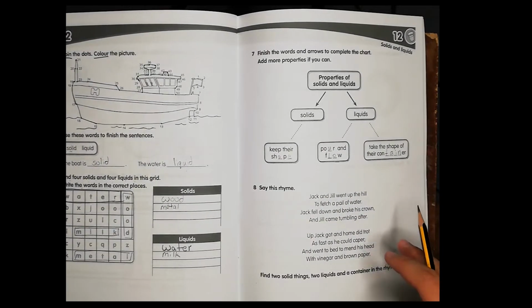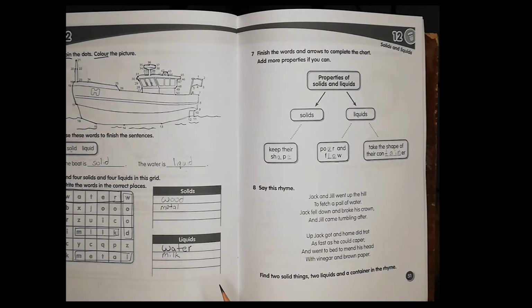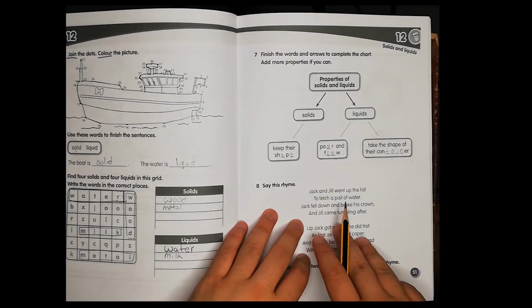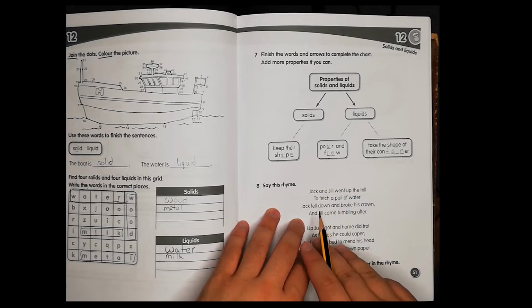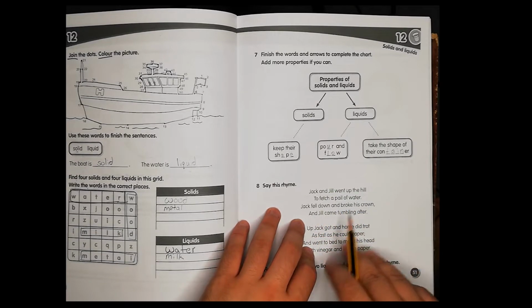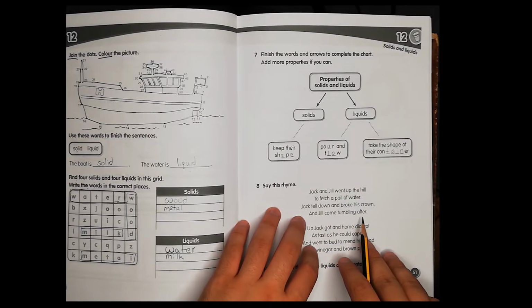Okay, now here you'll say the rhyme. Jack and Jill went up the hill to fetch a pail of water. Jack fell down and broke his crown, and Jill came tumbling after.